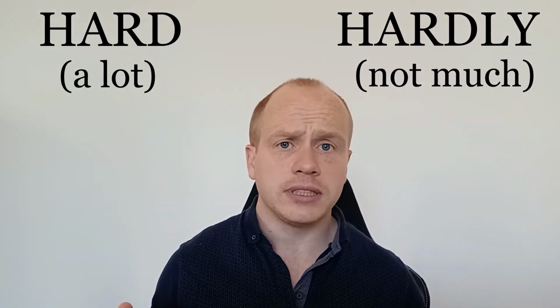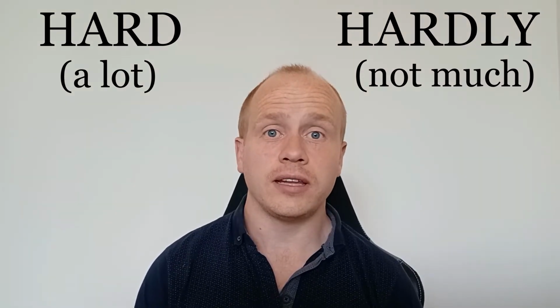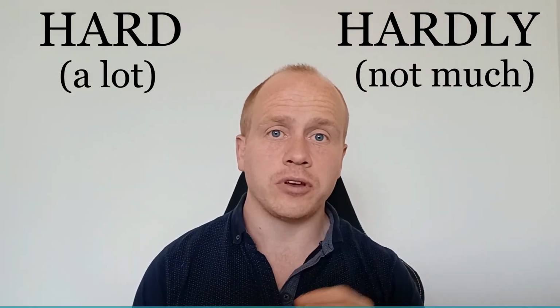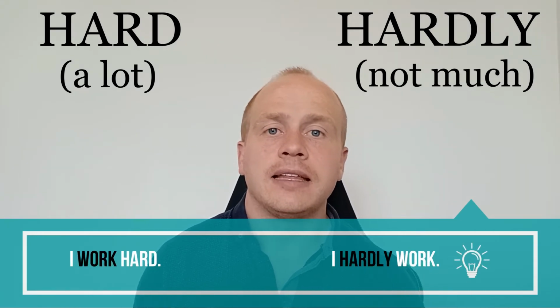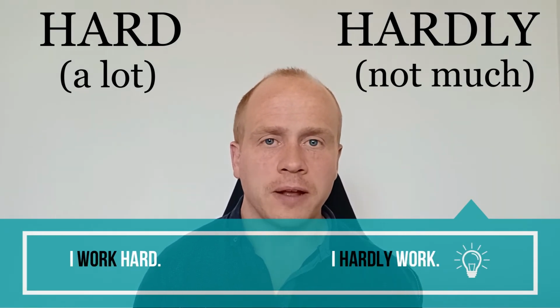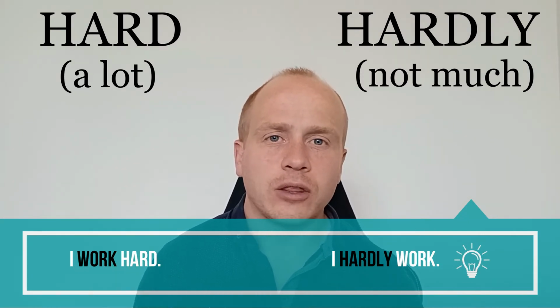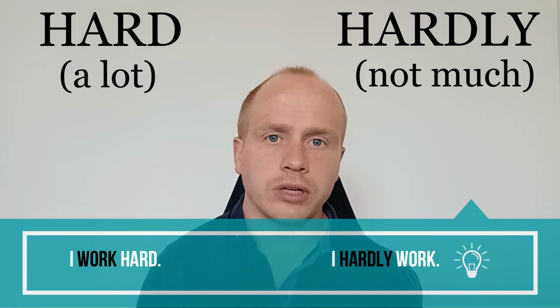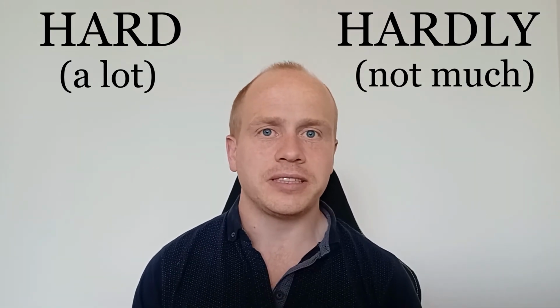There's also a difference in word order with these two words as well. With hard, this comes after the main verb, like I work hard. But with hardly, this comes before the main verb, like I hardly work. So it's very important to get the word order right with these two words, or it could cause a little bit of a misunderstanding.